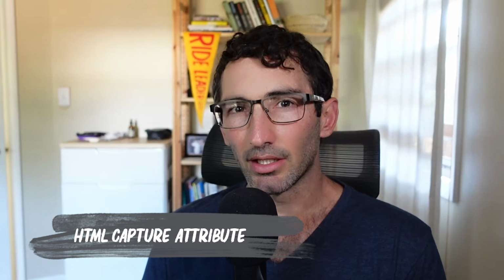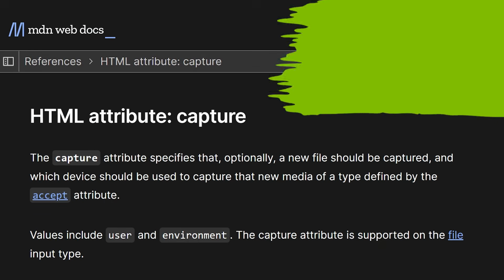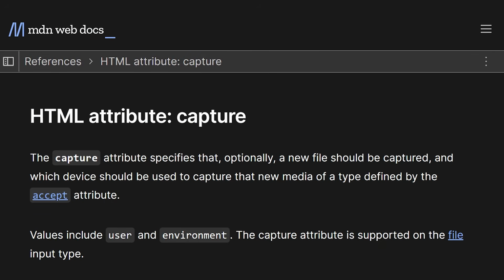So the other night, I was lying in bed and reading through the MDN docs, as one does, because I wanted to catch anything that I may have missed since the last time I read through the entire thing. And I came across an HTML attribute that I didn't know existed, called capture. So capture is an HTML attribute that you can put on inputs with the type of file, and you can give it a value of user or environment.